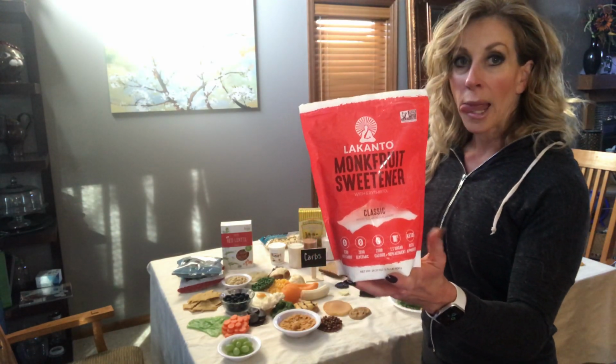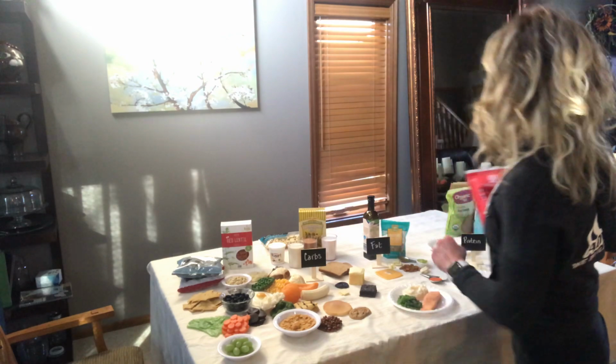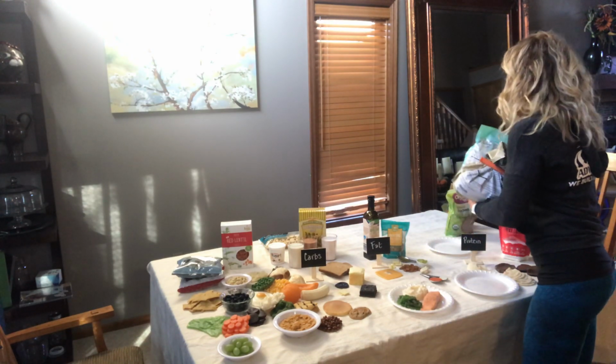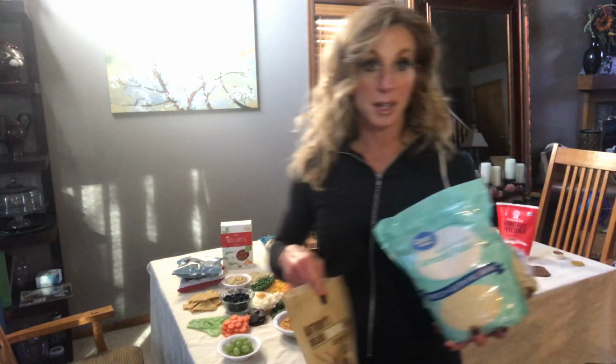Whole Foods carries it, and you can order it online. So that's one of my sweeteners. I also use honey quite a bit. And then here are a few ideas for flour substitutes.